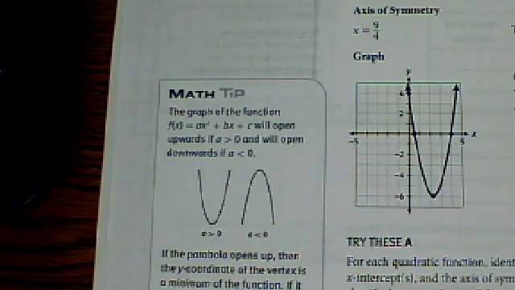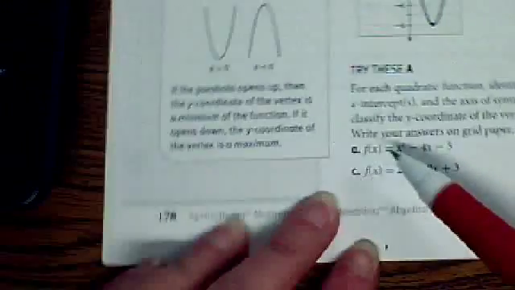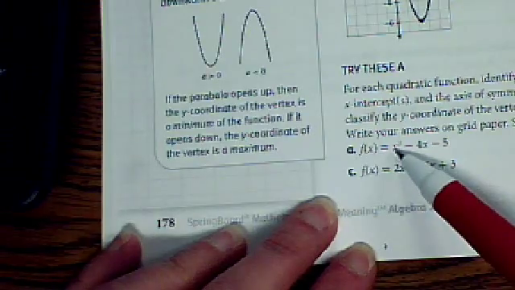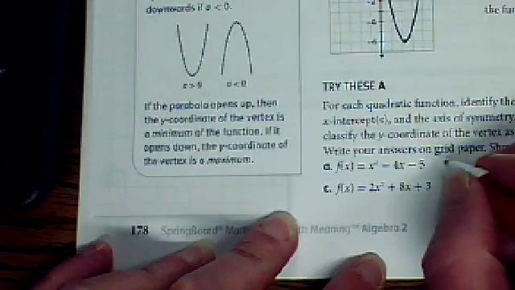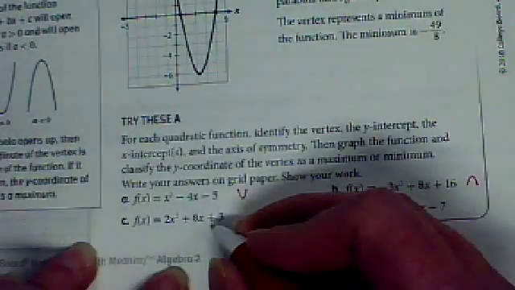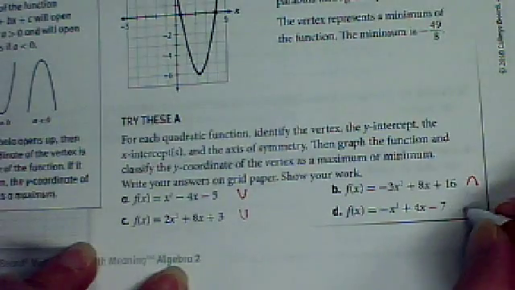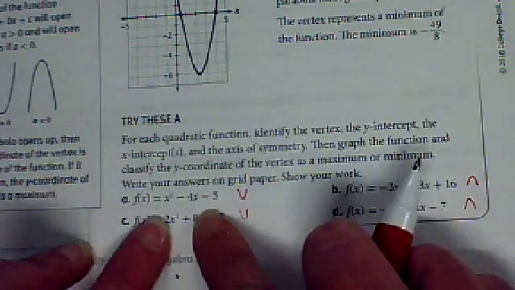Actually, I said let's do A, but let's do C instead because there is something in front of it. So before we do anything else, let's talk through the examples. This one is x squared in front, so this one would open up. This one is a negative in front, so it would open down. This one is positive, so it would open up. Negative would open down.